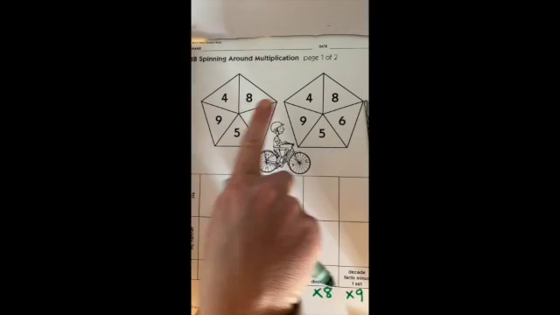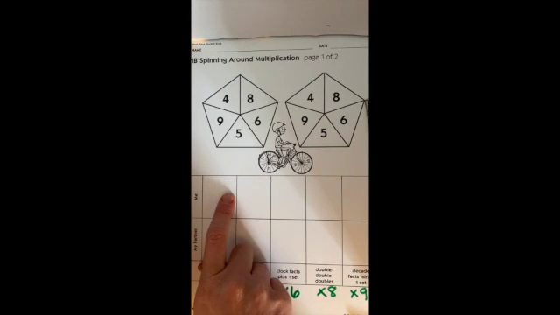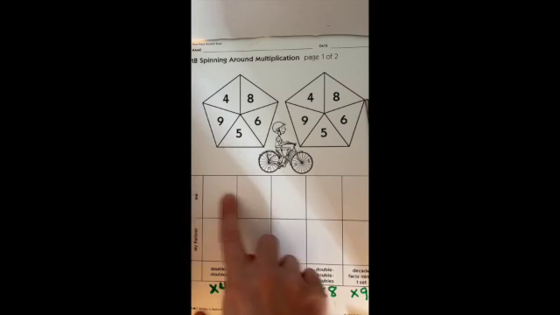Now our goal is to spin each of these spinners to multiply two numbers together and then see which of those strategies we could use to solve that multiplication question. Whichever category works, we'll write that equation in, and we are racing to fill our whole row before our partner. Let me show you what I mean.